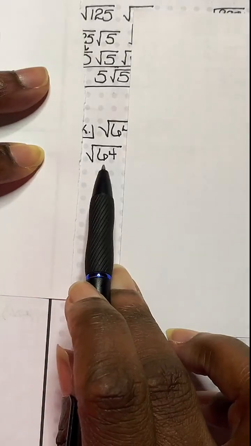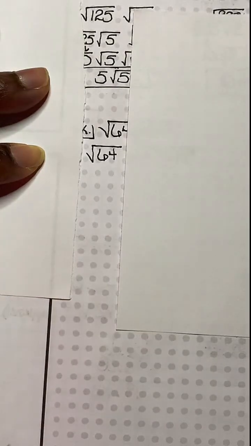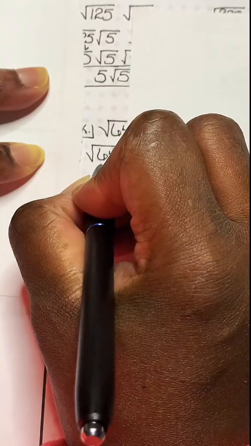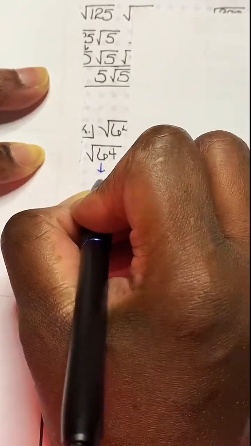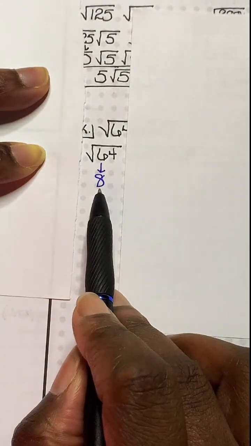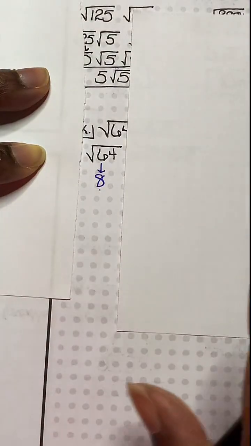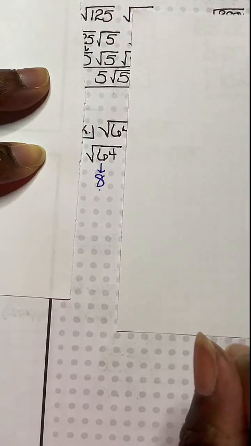All right, so break it down. Square root of 64, that gives me a perfect square. It's a square root, not a cube root. So it's a perfect square because 8 squared gives me that 64. So my square root of 64 is just 8. No radical, no fanfare, that's it.